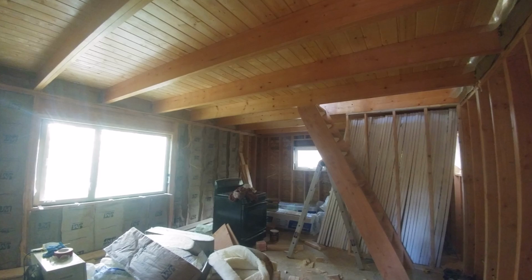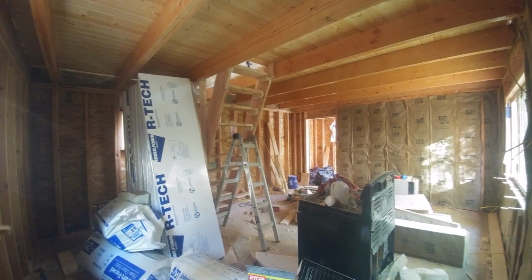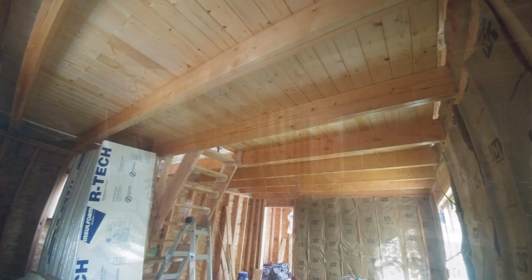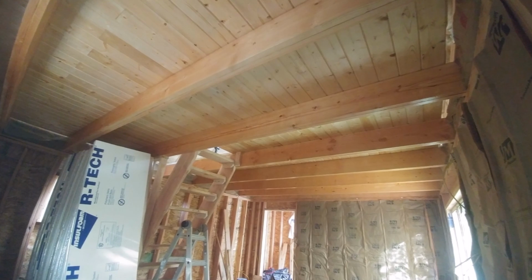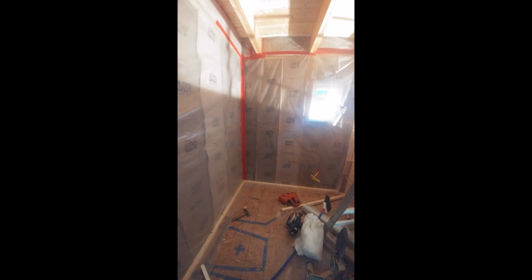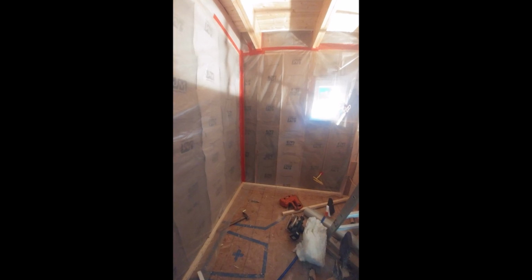That vapor barrier plays a major role in keeping hot air from escaping the house and cold air from coming in. So here we just go through some shots. The first floor, of course, I got the stairs kind of put together there, and we're getting insulation in the walls. And once all that insulation's in, we can get our vapor barrier up and tape each and every one of the seams.